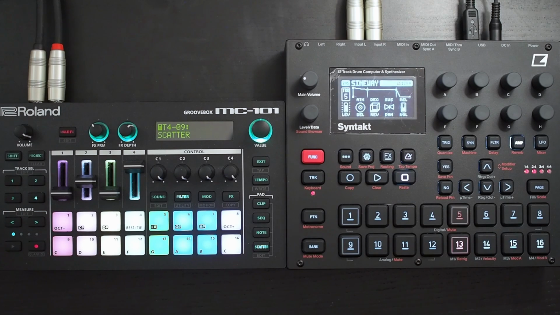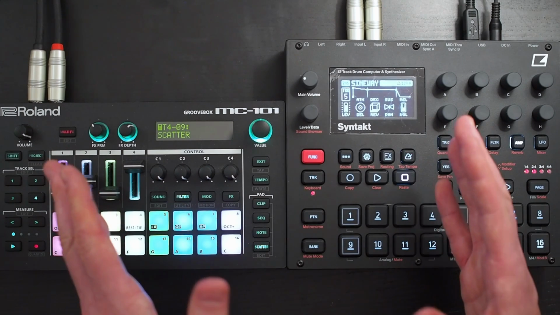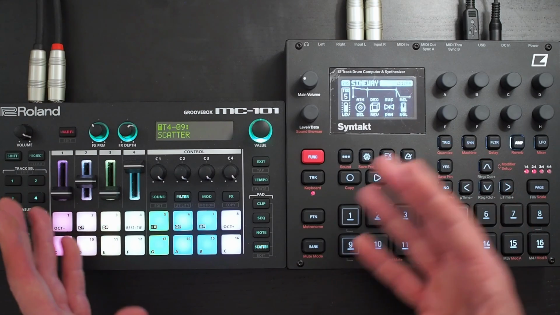But if your goal is to make full tracks that you can share with others, even if it's just your closest friends, or on music streaming services like Spotify or YouTube, then the way that these grooveboxes integrate into your studio or DAW becomes a lot more important. Both devices allow you to record live jams and stem out audio per track.